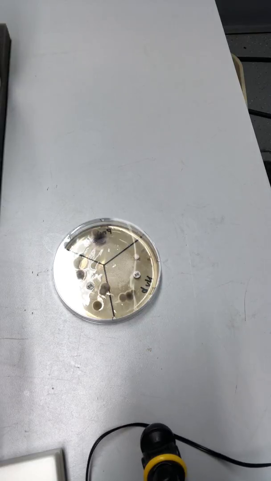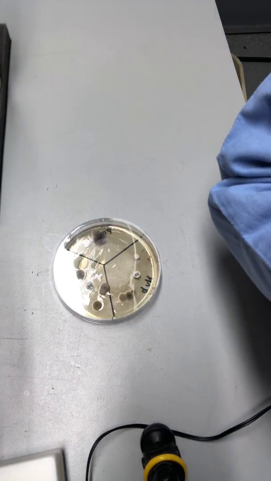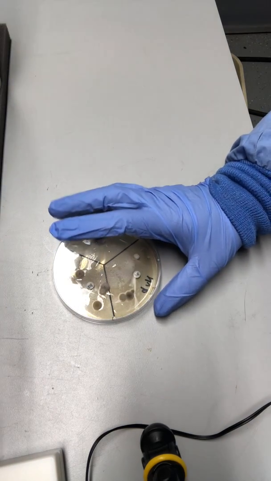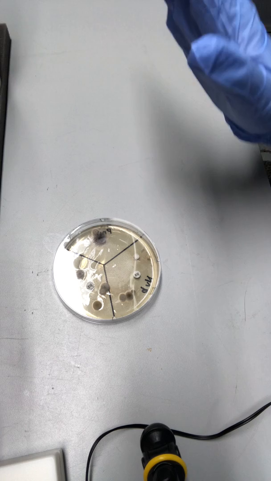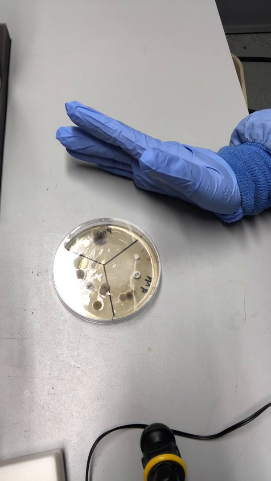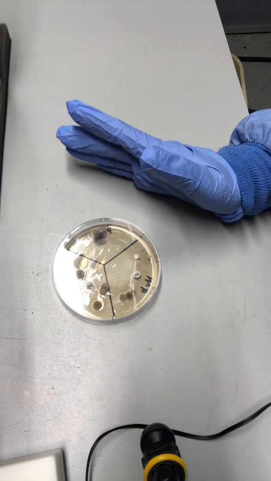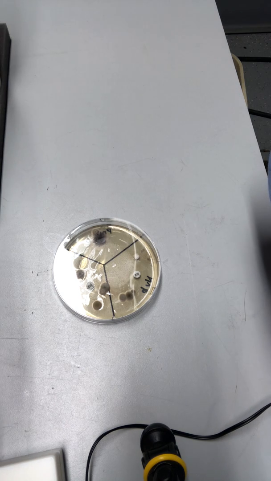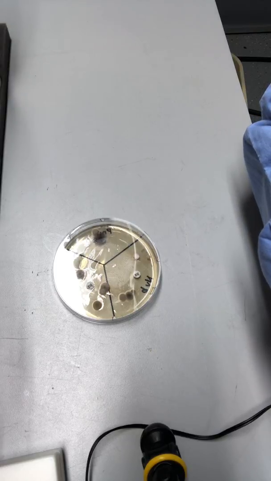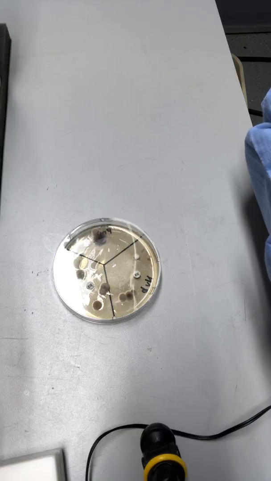This method is actually used in hospital laboratories to assess bacterial antibiotic resistance. At a hospital, a bacteria is placed on an agar plate, testing the concentration gradient.